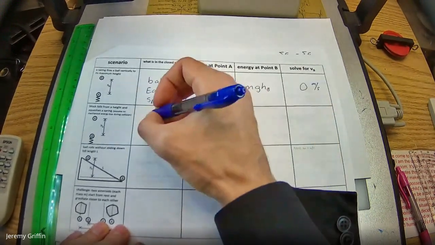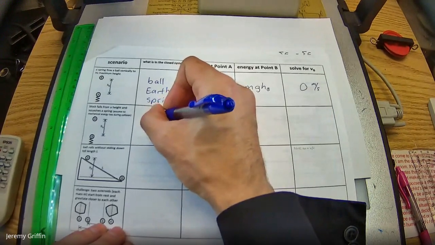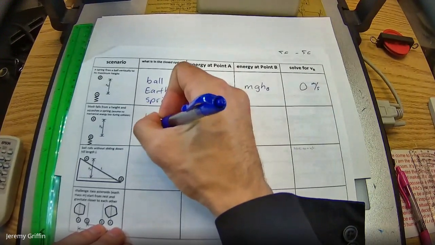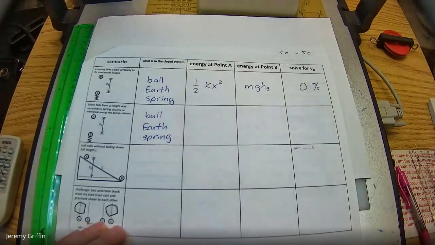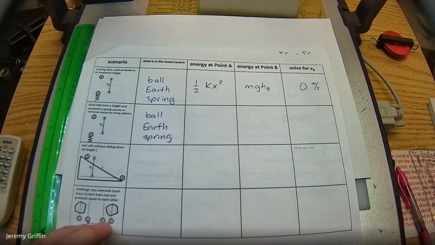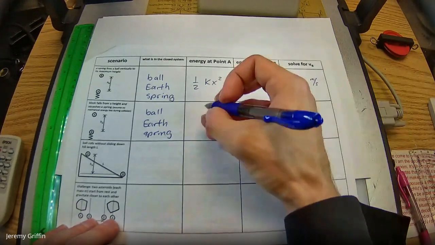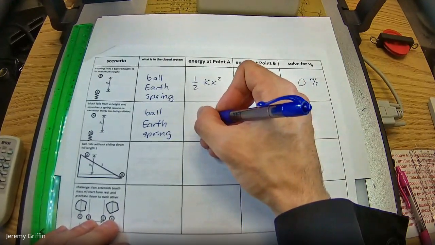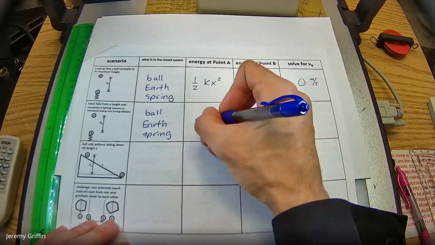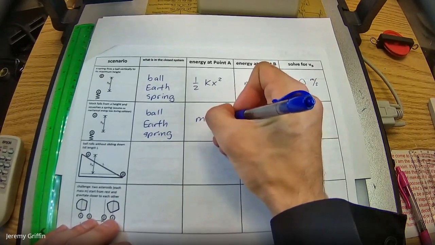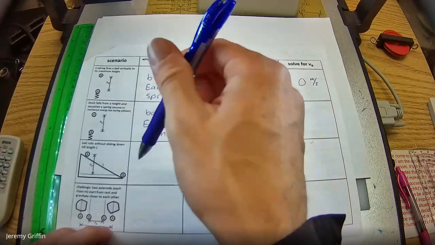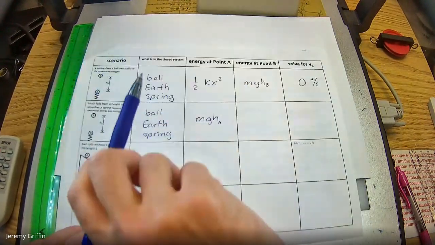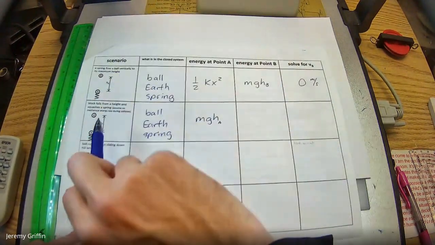But it's the same objects. We've got the ball, the Earth, a spring. The energy at point A is what kind of energy? Potential energy. There's your mgh at point A. Now if it squashes the spring, what's probably going to happen is that the spring gets squashed and then rebounds and flies that thing back into the air.